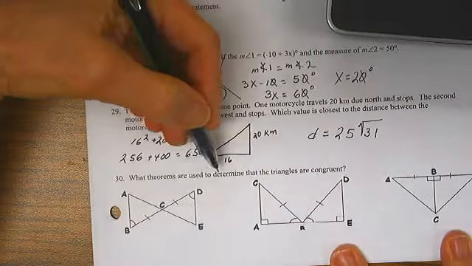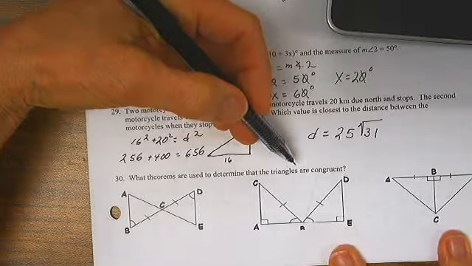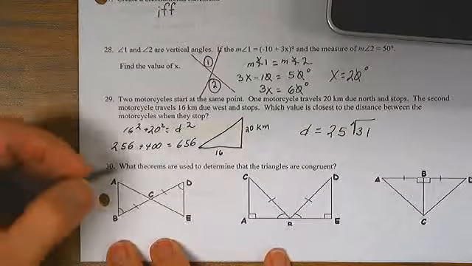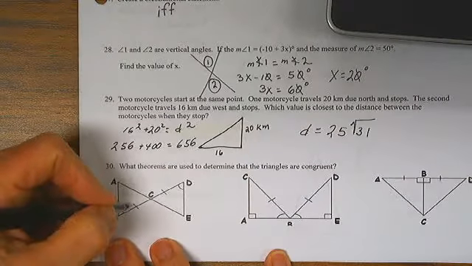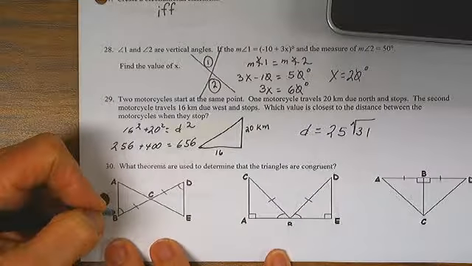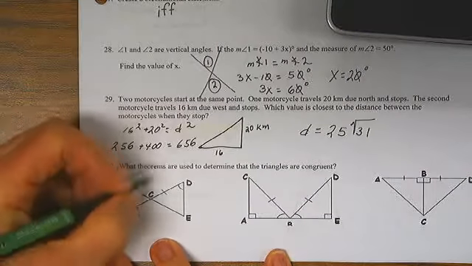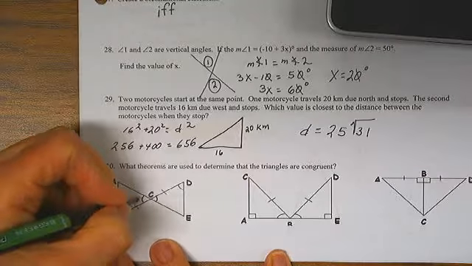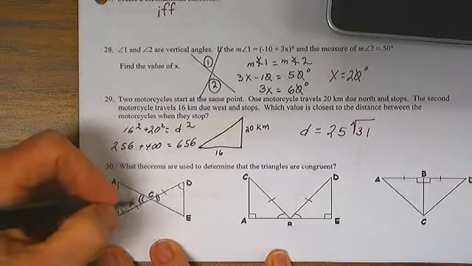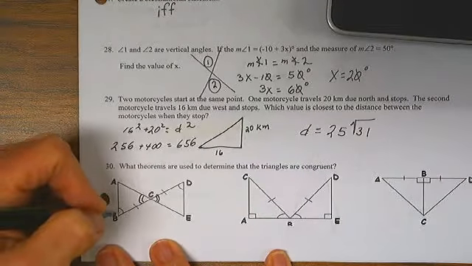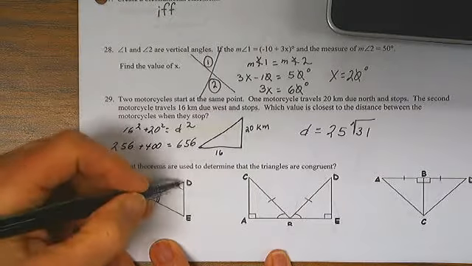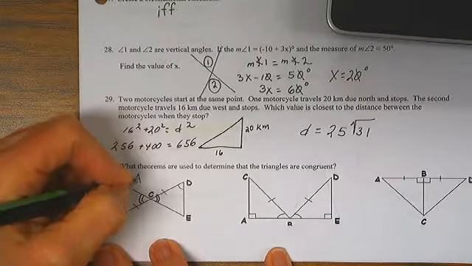What theorems are used to determine that these triangles are congruent? Well, we have a congruent side and a congruent angle. What else do we have? We have vertical angles. So for this one, we have angle, side, angle, angle, side, angle.